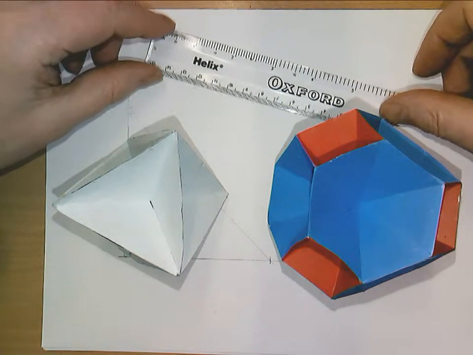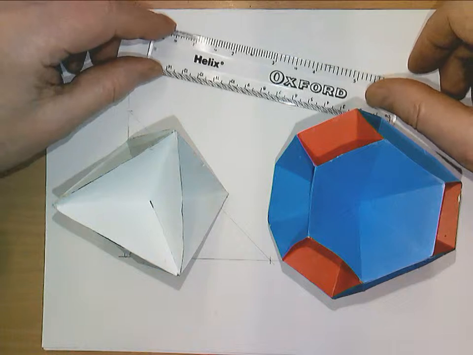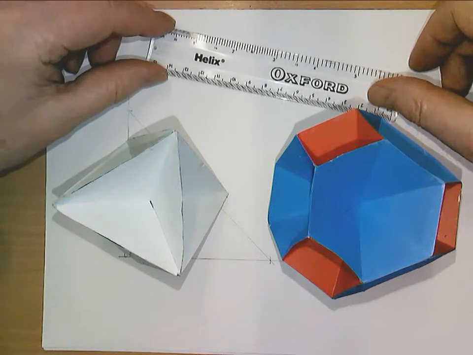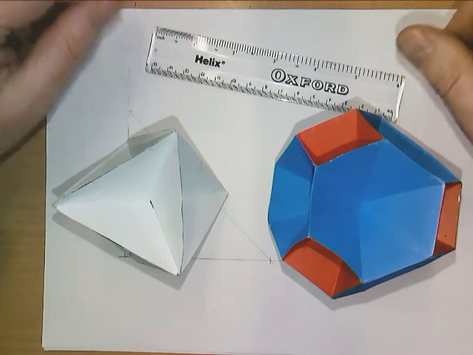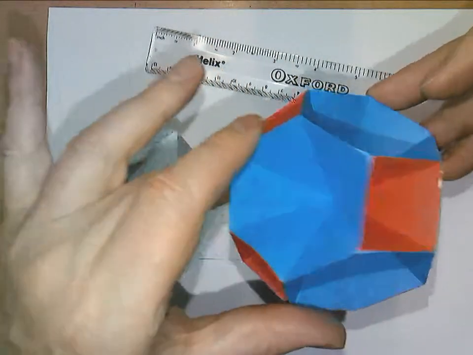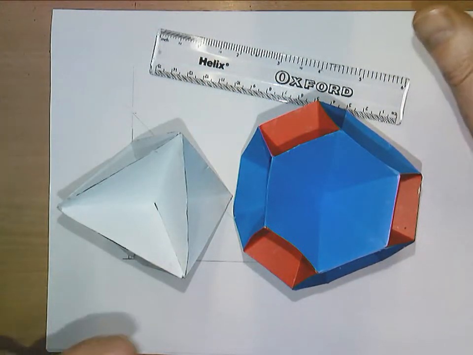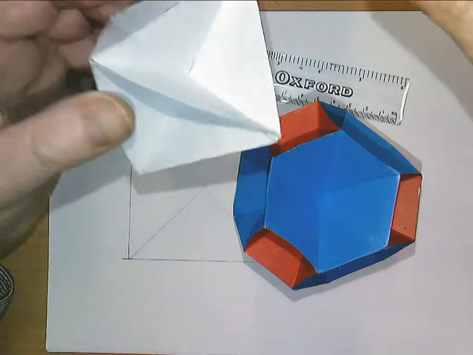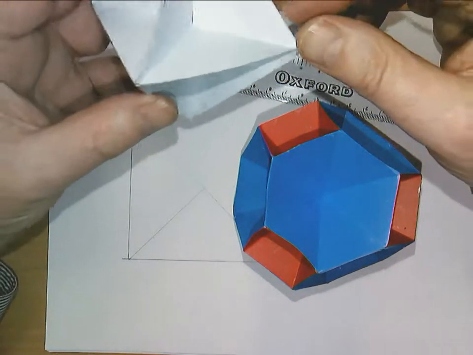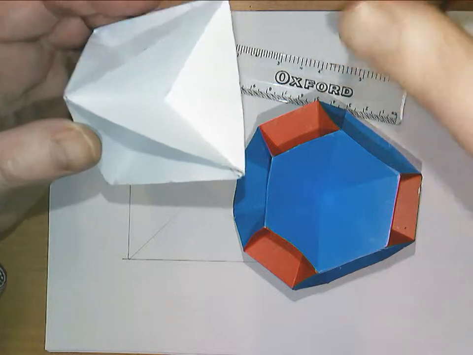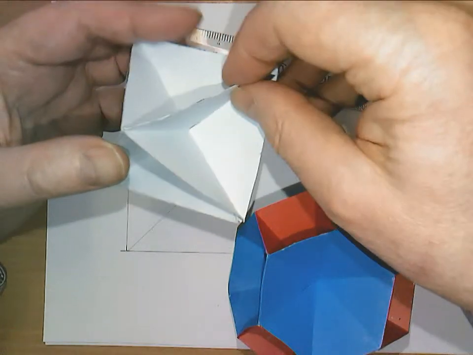So now let's consider some of the geometry of the truncated octahedron. Here's the shape itself, looked at from the center outwards. And here's a rather tatty octahedron from which it's been derived. So how is this truncated?